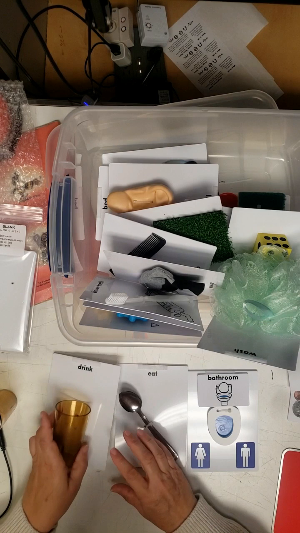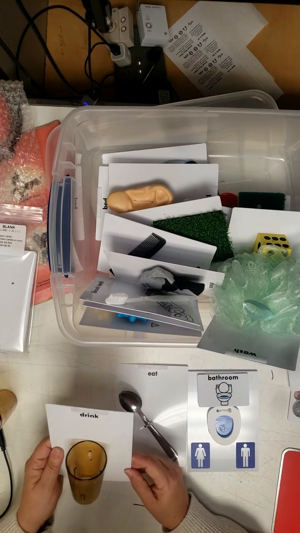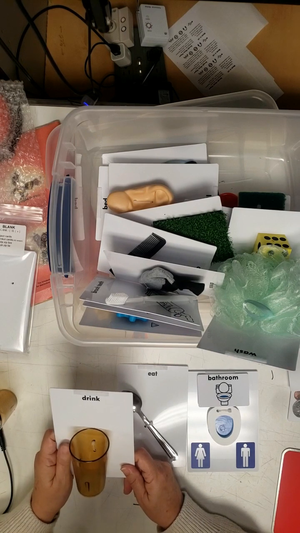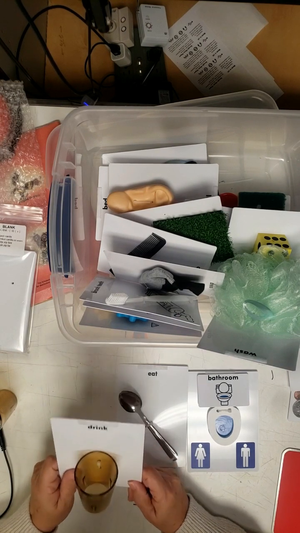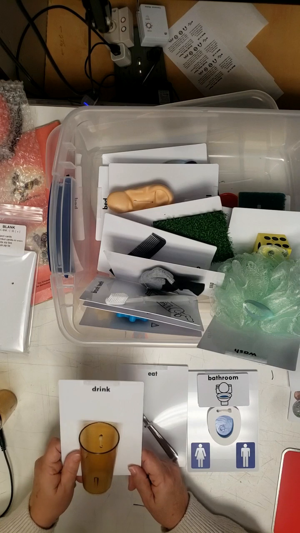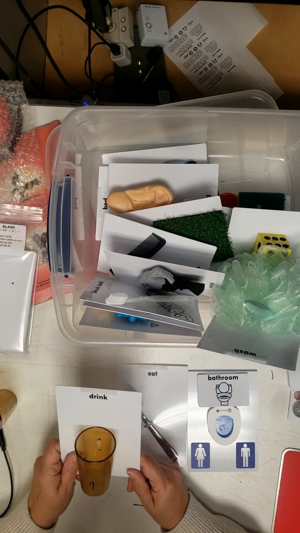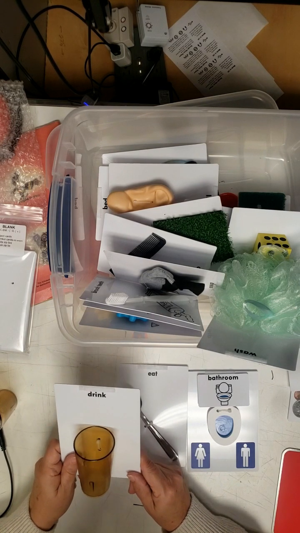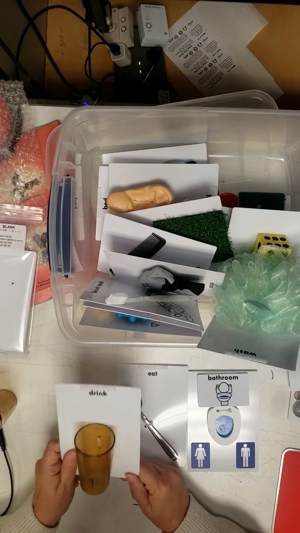But that whole thing about boundary is really important, that this is now a symbol. And people always said, what do I do with it? You do with it whatever you do with a symbol. It can be a communication symbol. It can be a part of a visual schedule. It can be choice making. It can be whatever you use your symbols for.